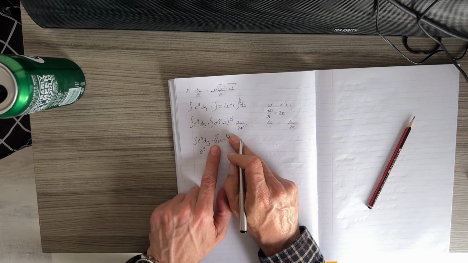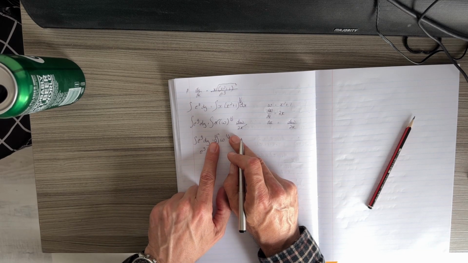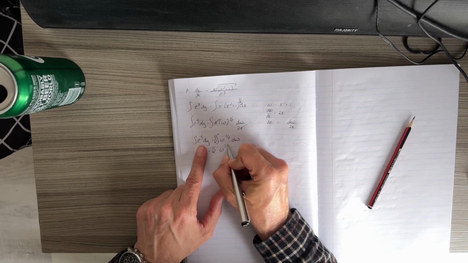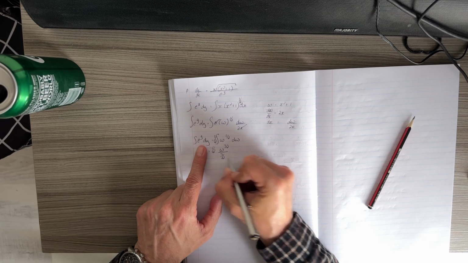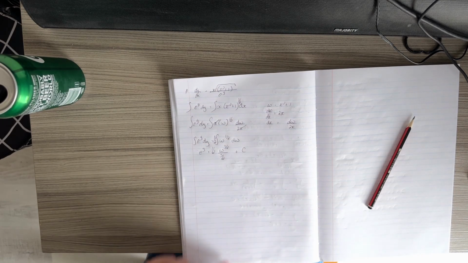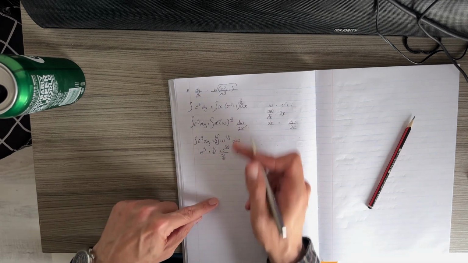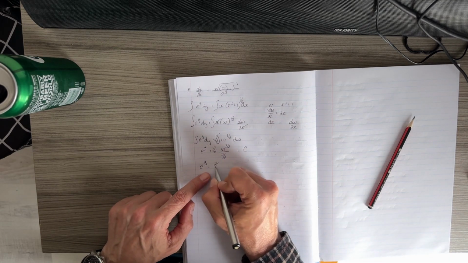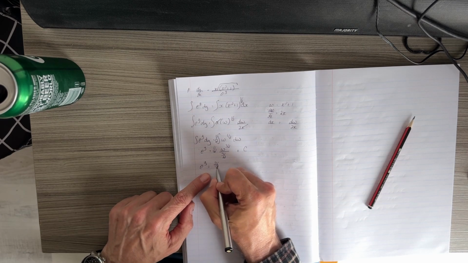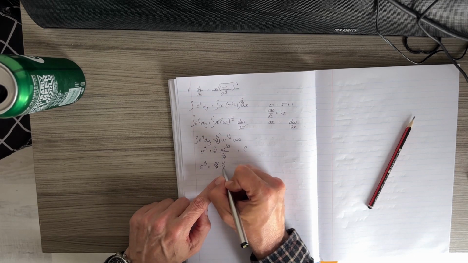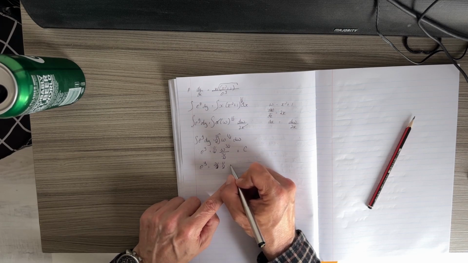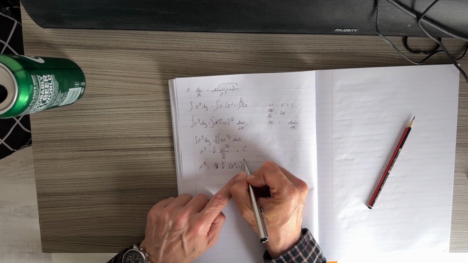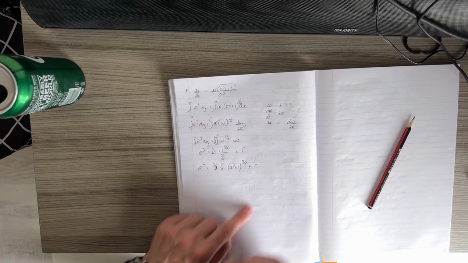Equals 1/2, well, w to the half is going to be w to the 3 over 2, over 3 over 2, plus c. So let's rearrange this. e to the y is 2/3, I can swap that around, times 1/2 times, well, w was x squared plus 1 to the 3 over 2, plus c.